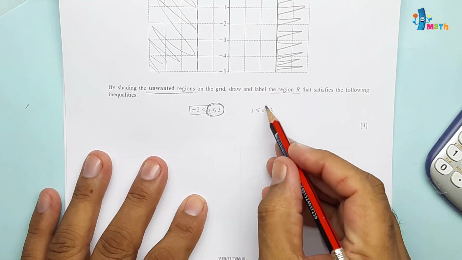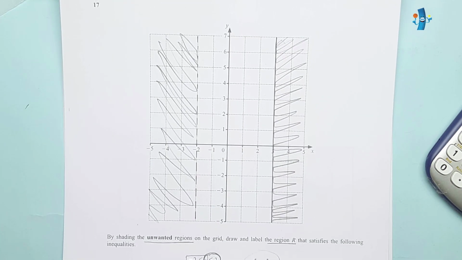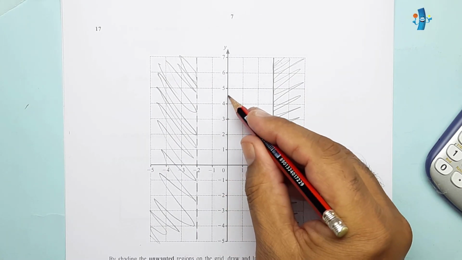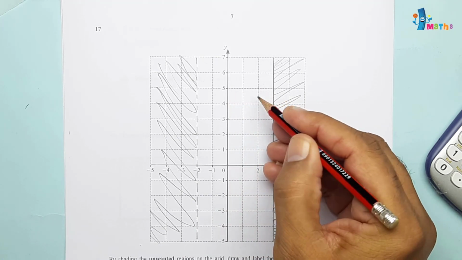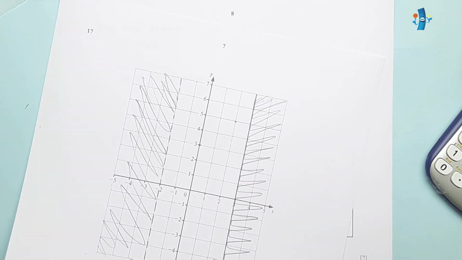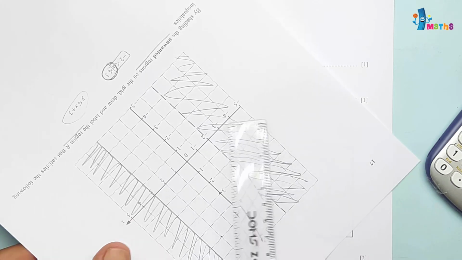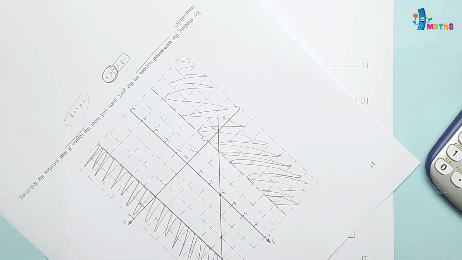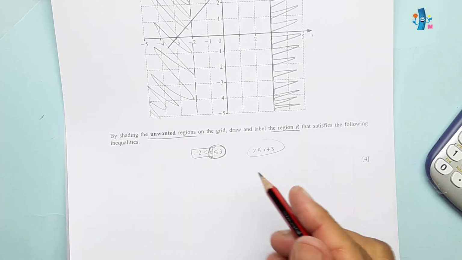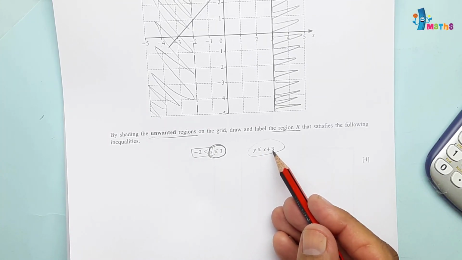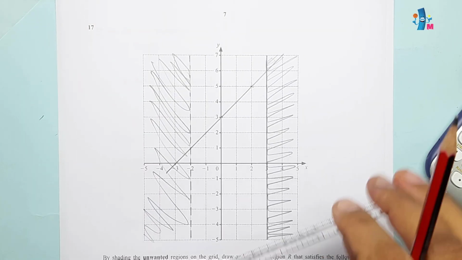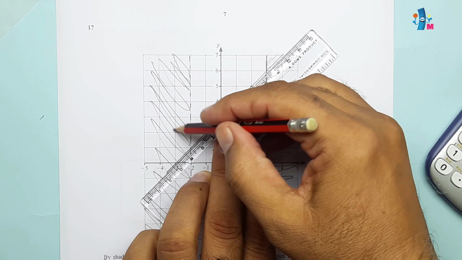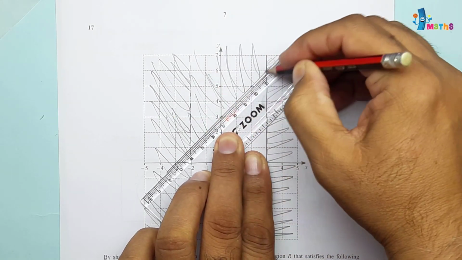Then they are saying y is less than or equal to x plus 3. The third inequality is y is less than or equal to x plus 3. Plus 3 means it passes through this point. The value of c is this. The gradient is 1, so 2 units up, 2 units right. Equal movement, so we got this point and this point. We can draw a straight line like this over here. After drawing this line, y is less than x plus 3 is required, so less than this line means the lower portion is required. So we shade the upper portion. This portion is all unwanted region.